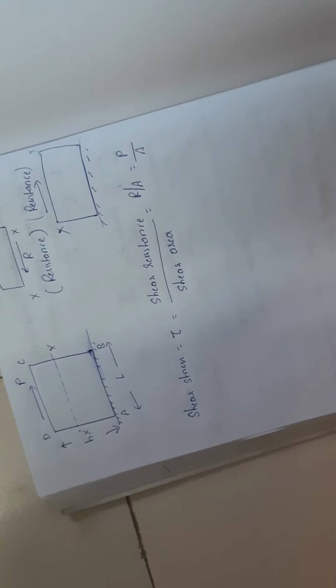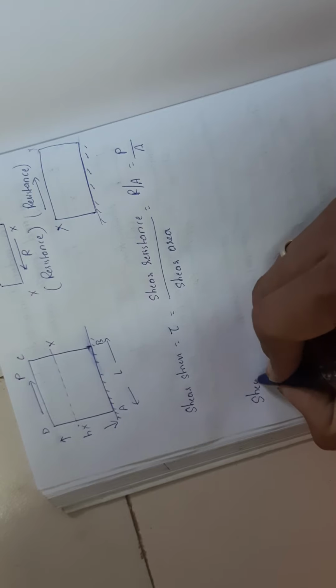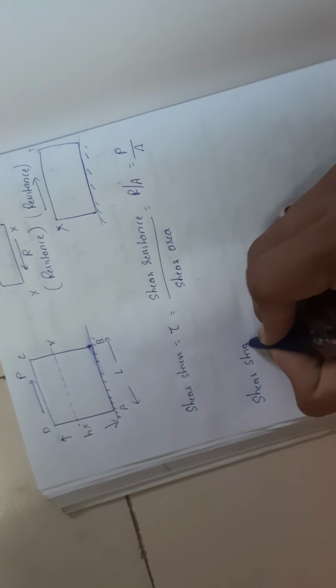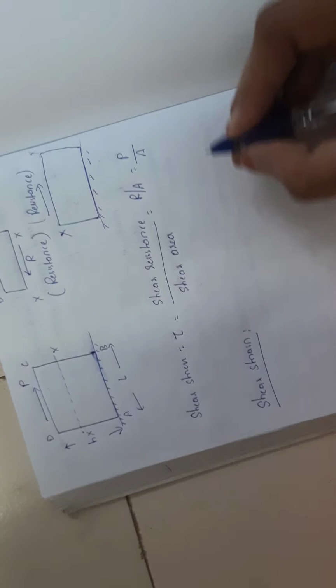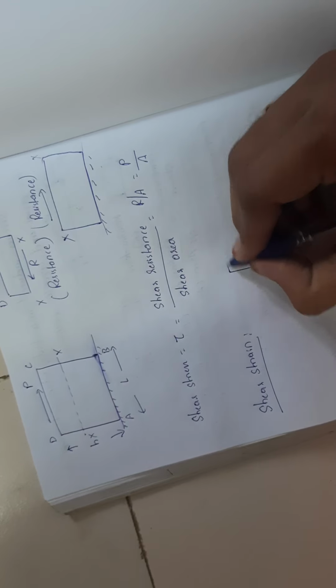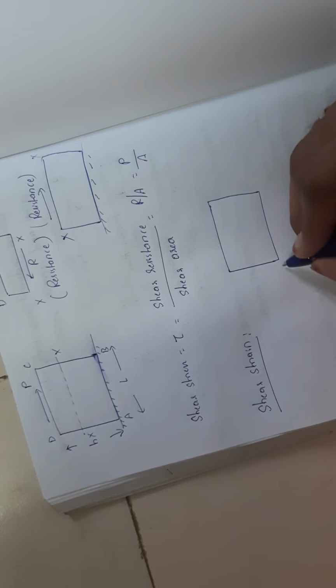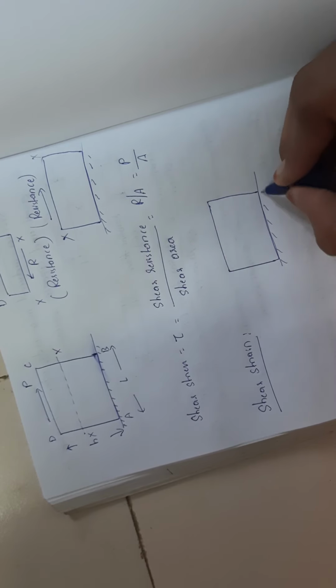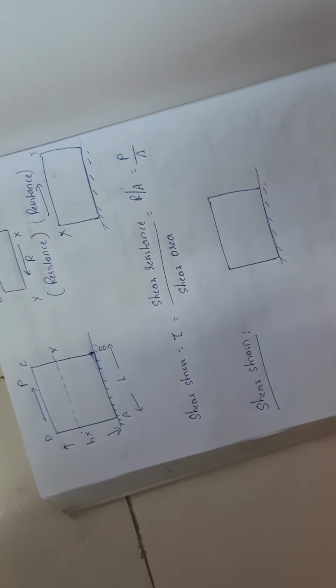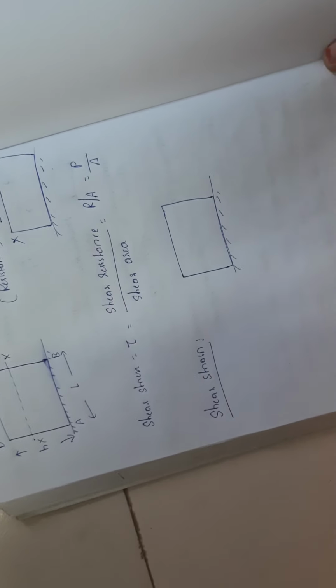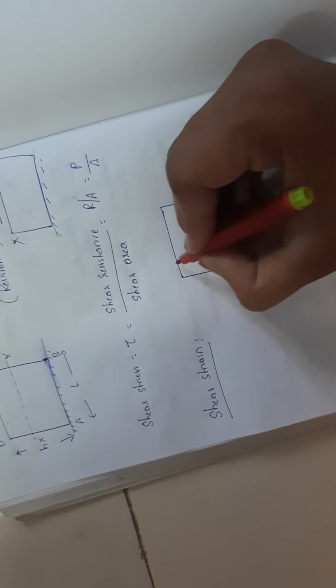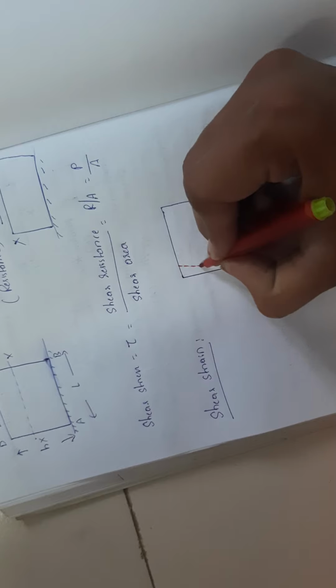So let's see how to calculate shear strain. Let us say this is the same block I have taken. I have applied force, and because of that it has a deformation.